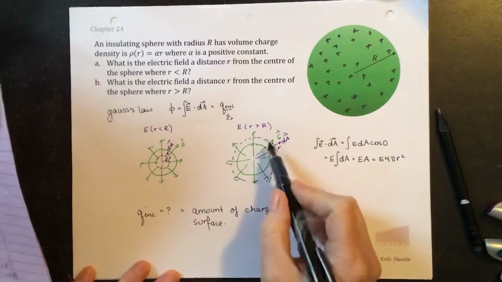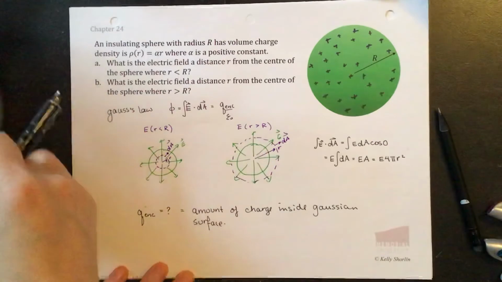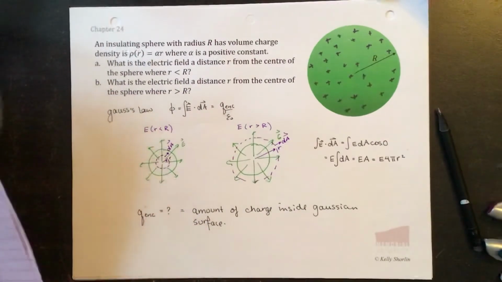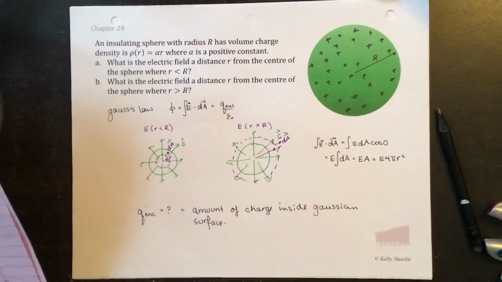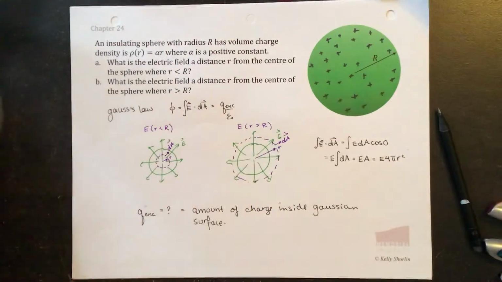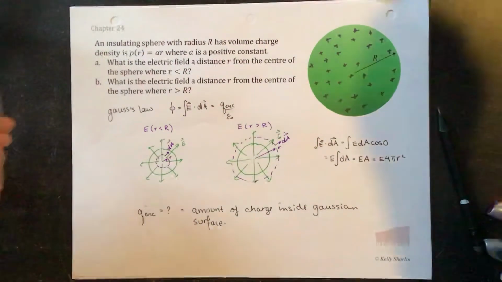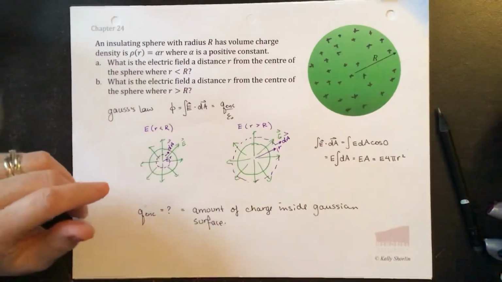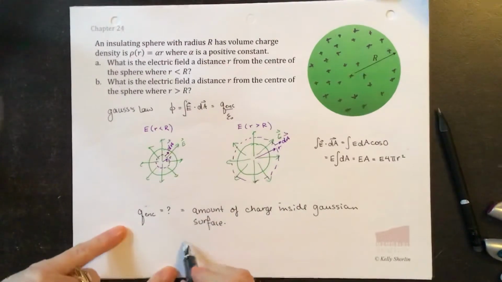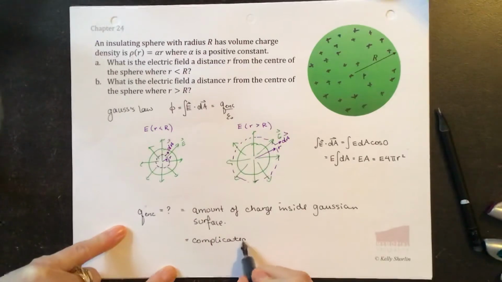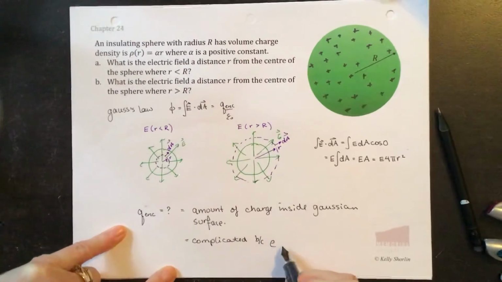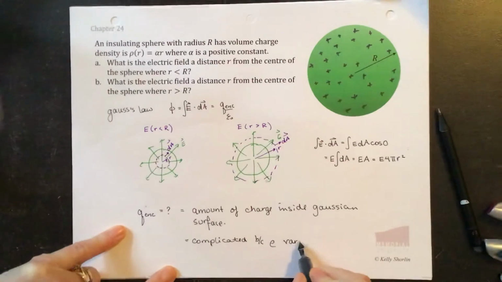If we're outside the sphere, it's the total charge. If our charge density is constant, then this is not too difficult to figure out. You would find the amount of charge by doing the density times the volume. And that's what we did in our review video. You can go back and check that out if you're not really sure how that works. But when your density is variable, this becomes more complicated, because our density is variable.